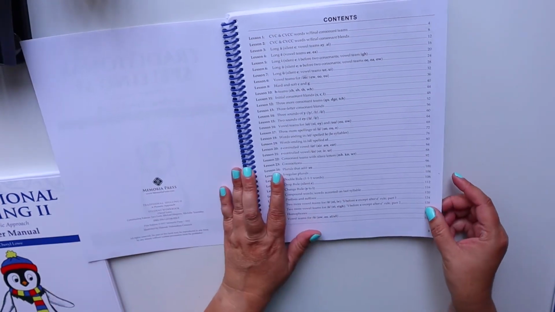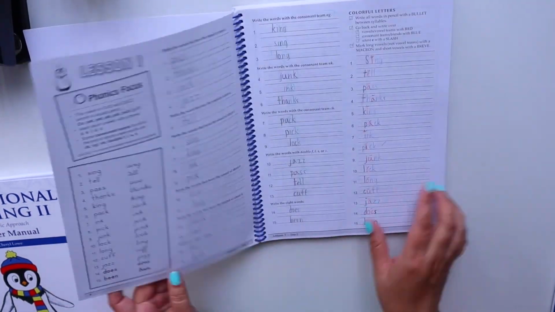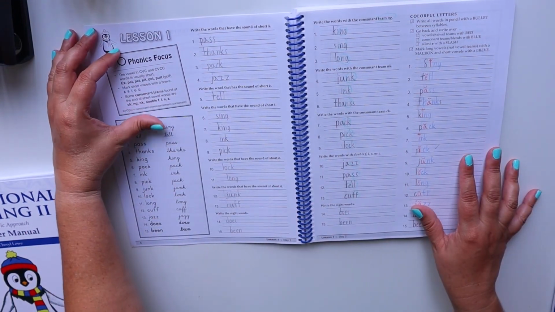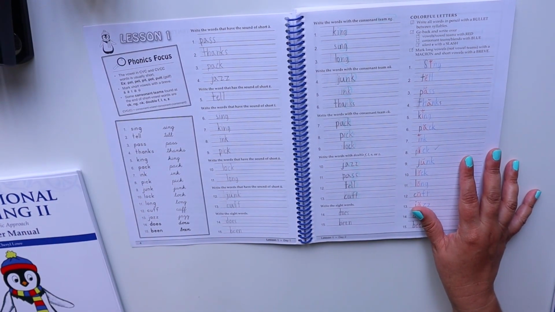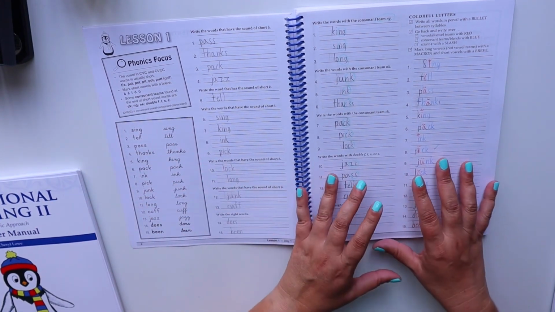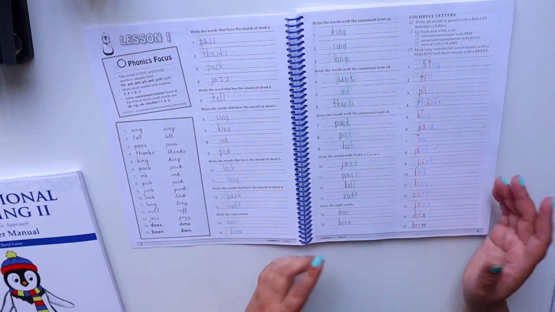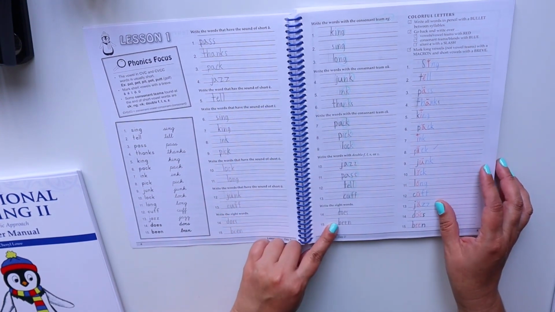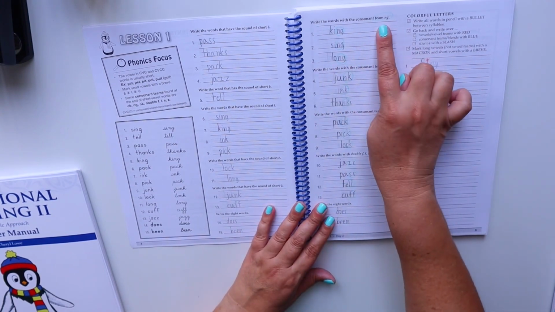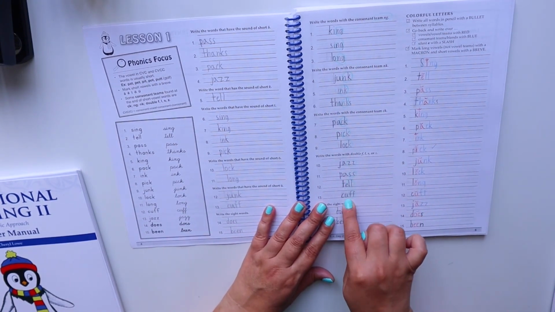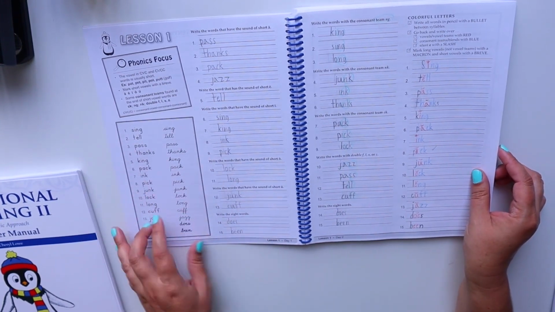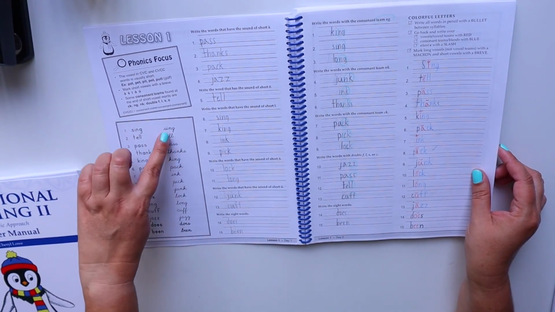So if you notice the table of contents, then you have lesson 1. It always gives them the phonics focus for them to know what they're going to be doing, as well as the space for them to be writing. You can see in here one of his works already. So he marked the sounds and then in the consonant, whatever it was asking him to do for this part of the lesson. And they have the words in here, not only in manuscript, but in cursive.